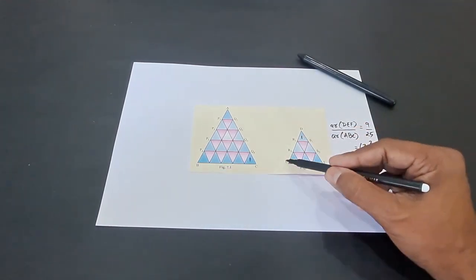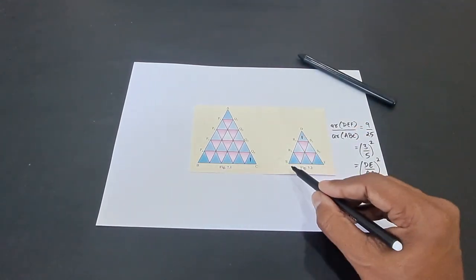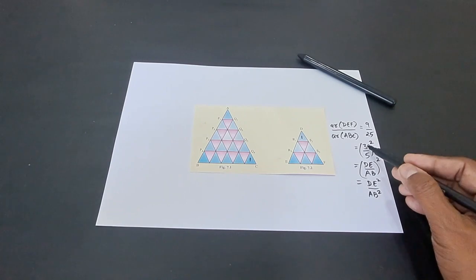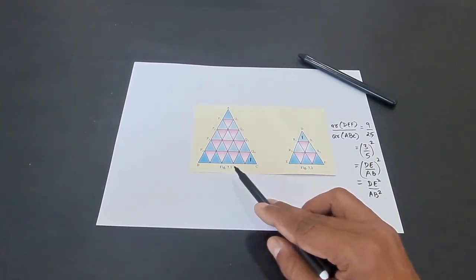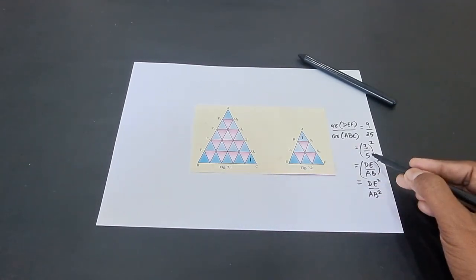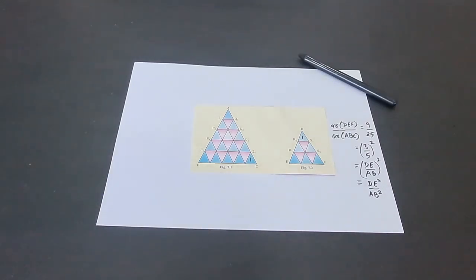So I have taken DE here as 3. You can take EF, but if you take EF as 3, then you will have to take BC as 5. Hence, this activity is completed.